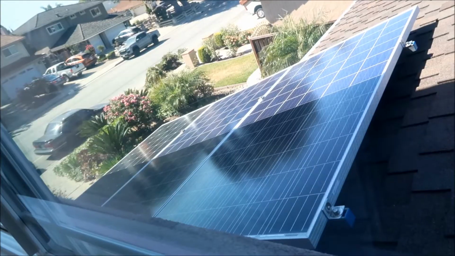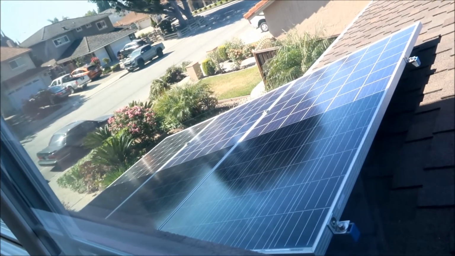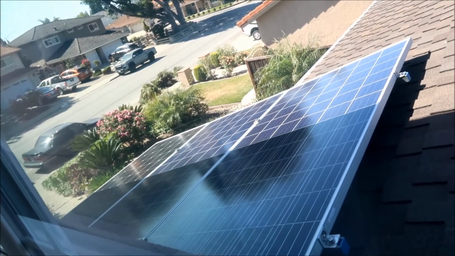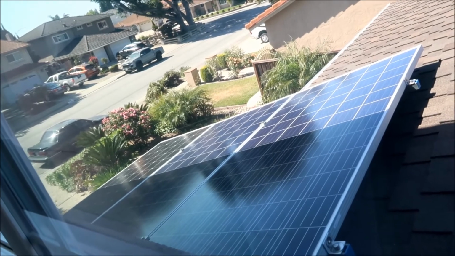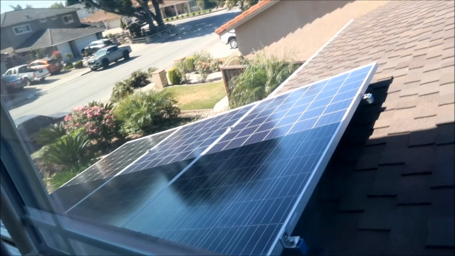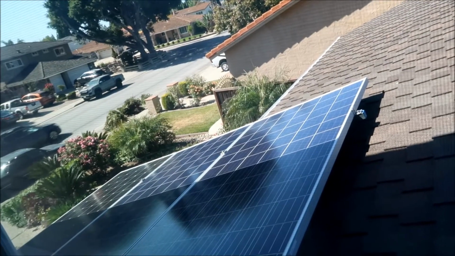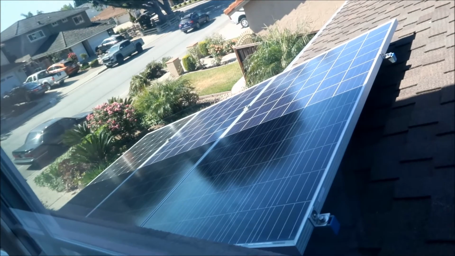Sort of, kind of. That is the conclusion to my shading video. We're kind of screwed. There's nothing we can do about it. I would have been able to make more power if we shifted the panels a little farther away from the wall. It's the walls. The wall is the problem.